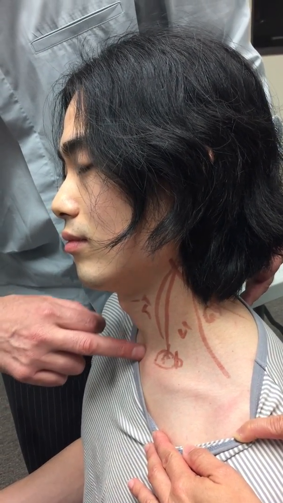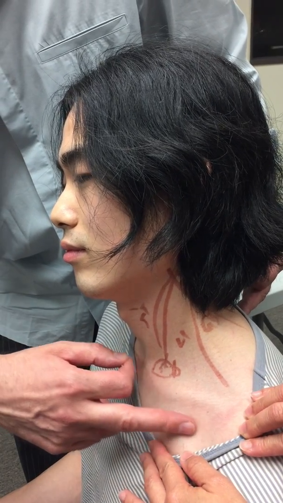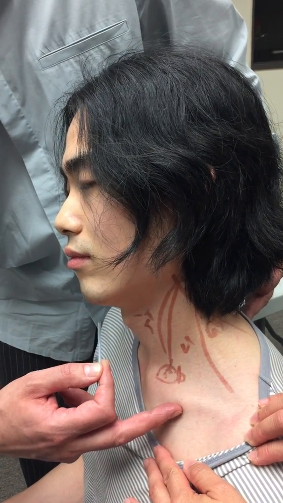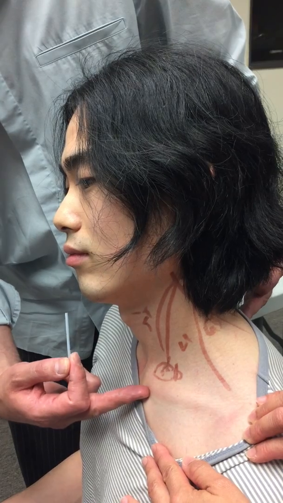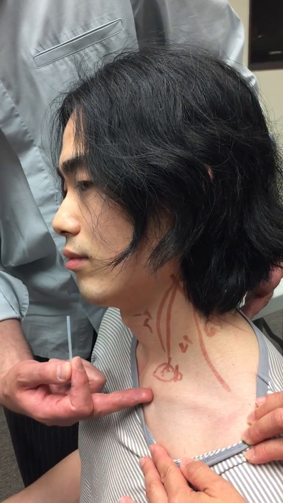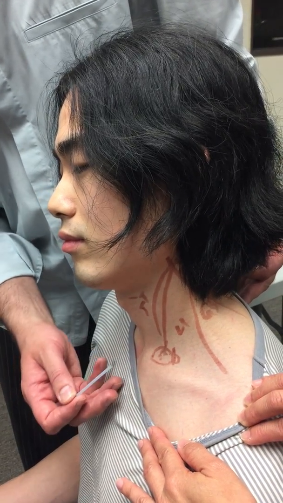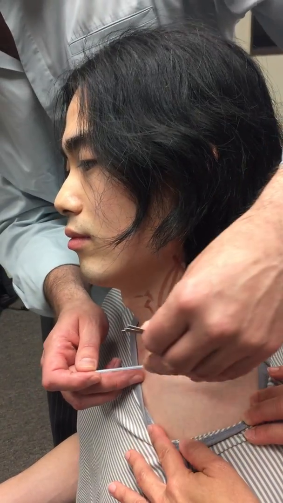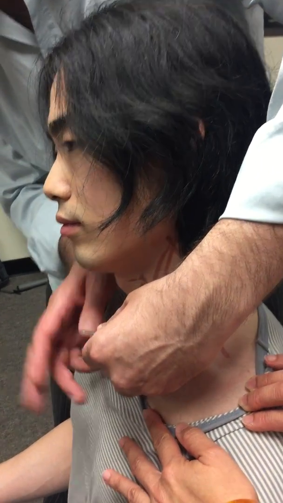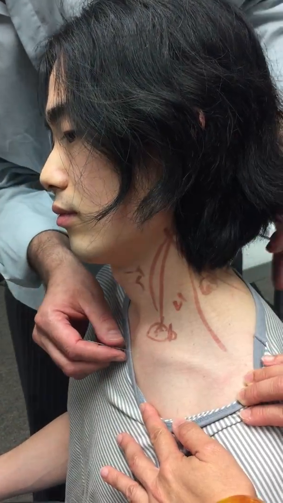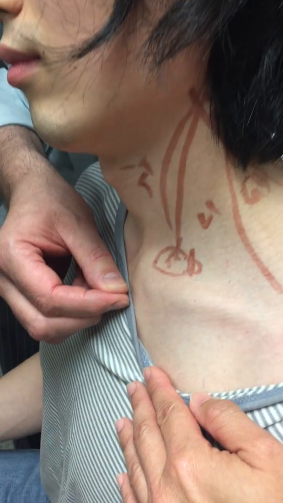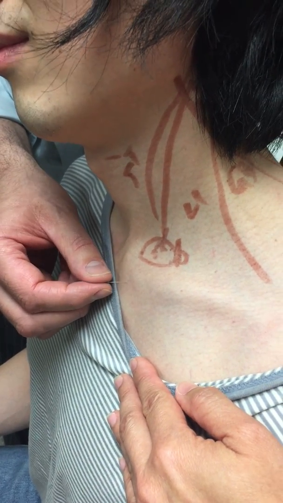So on the jugular notch there. We're trying to needle into the subclavius, which is beneath the clavicle, under the clavicle, between the clavicle and the first rib. So we're going to start at the kidney 27 location. And we're just kind of angling up and under the clavicle. Is that okay?